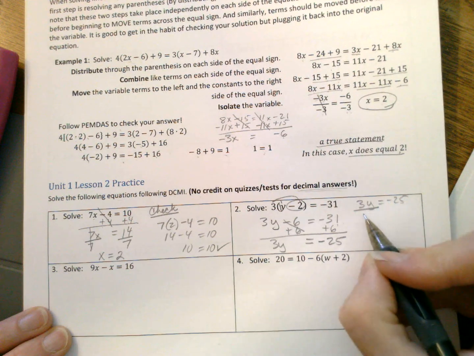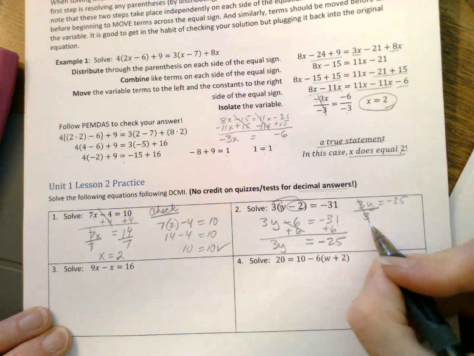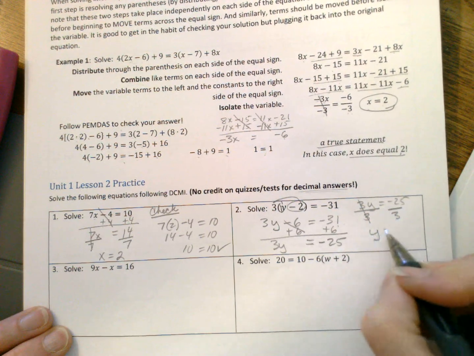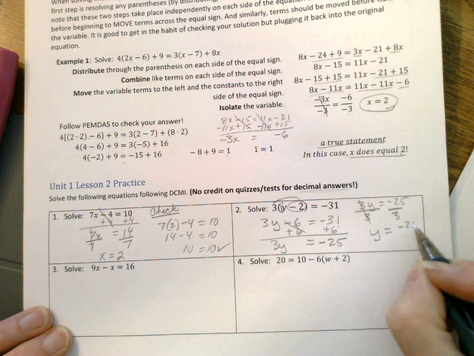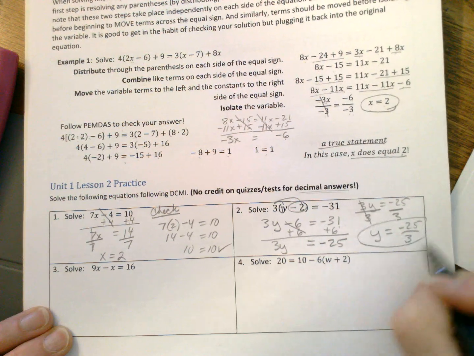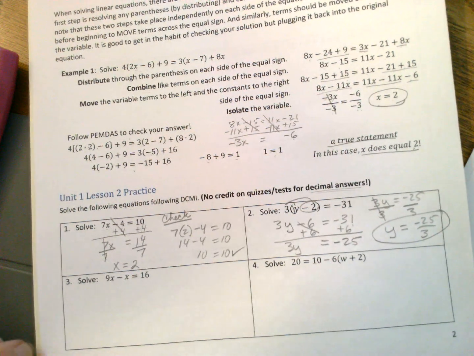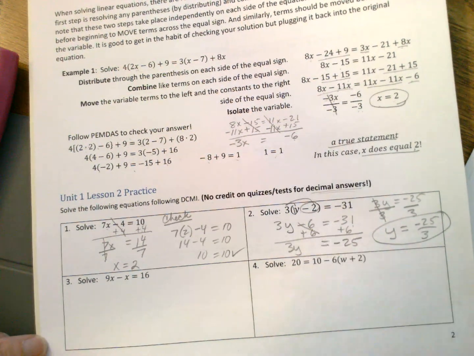We want to isolate the y by dividing by the same. Whatever we do to one side, we do to the other side. And it's not always a nice, pretty picture when you're done. I could put that back in, but that seems like a lot of trouble. But it does work. I'm also looking at my answer key, which I have double checked.